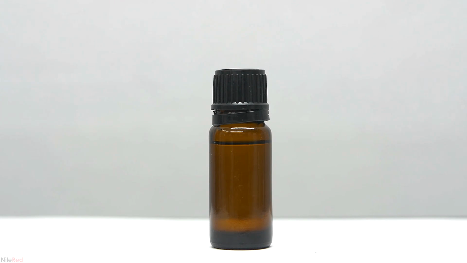Right now, I don't have any concrete plans to use the caproic acid in anything, but I'll probably esterify it in the future and make some nice smelling compounds.